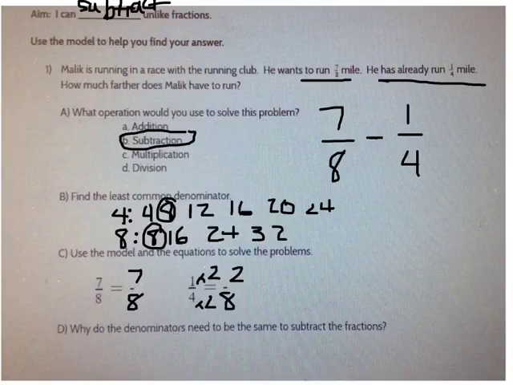So 7/8 minus 1/4 is the same as 7/8 minus 2/8. What's 7/8 minus 2/8? It's 5/8.